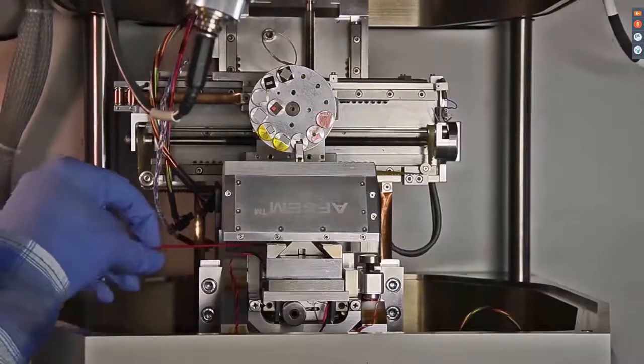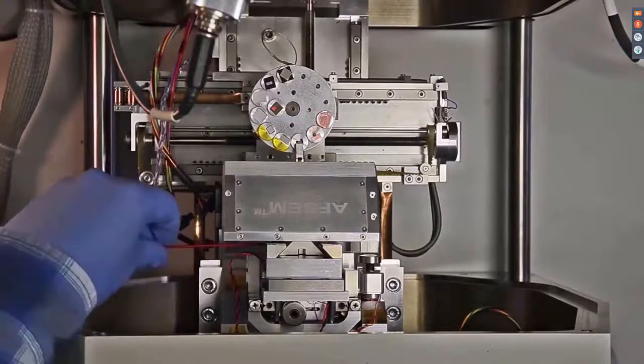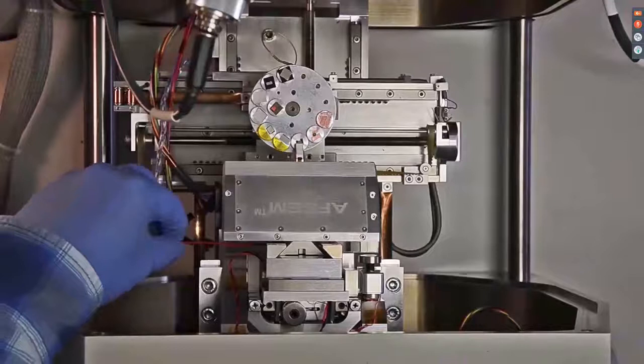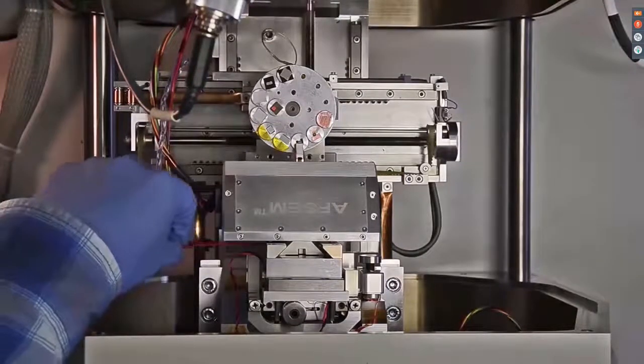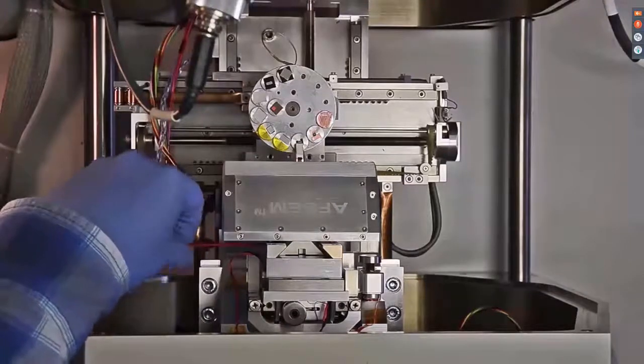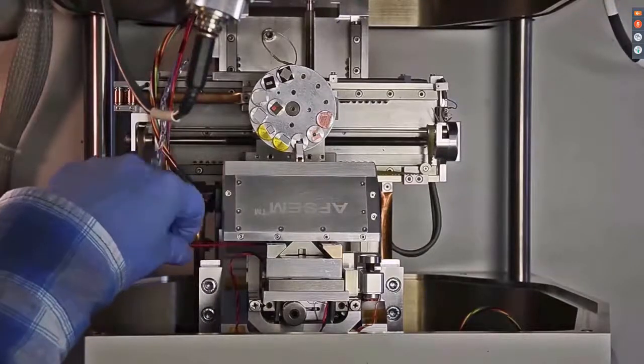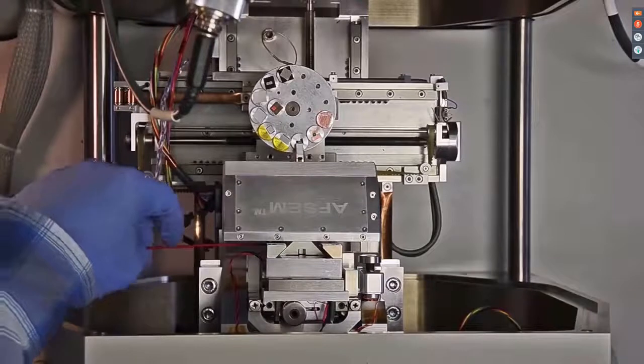In order to assure a rigid connection between stage and AFSEM, the dovetail is fixed by a screw at the left side of the instrument. This allows for high-performance imaging in vacuum environment of your sample.